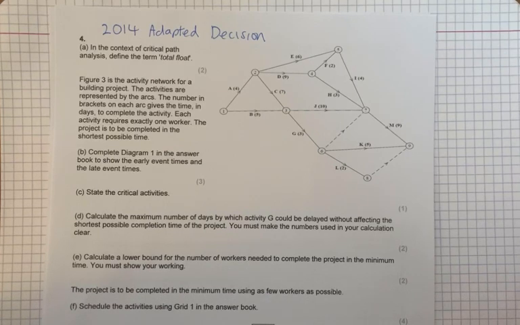The first question asks us for the definition of the total float. Well, simply the total float is the sum of the float on all the activities, where float on any activity is the spare time you have to complete that activity, such that it wouldn't delay the overall time of completing the project.